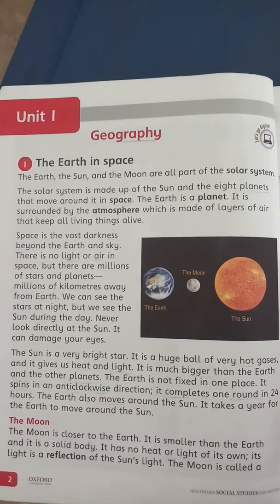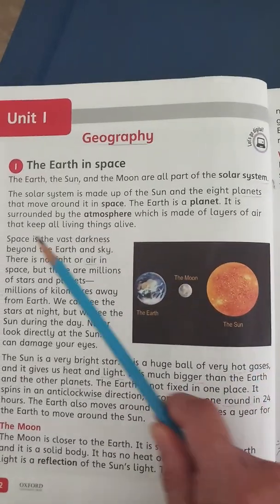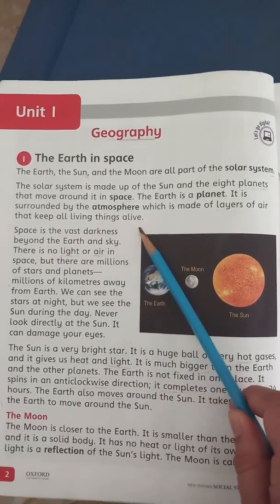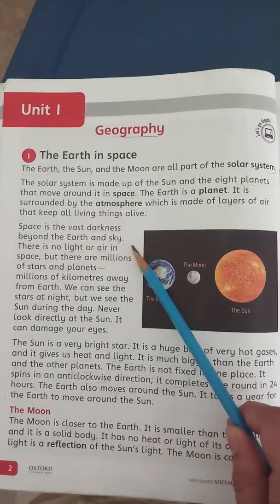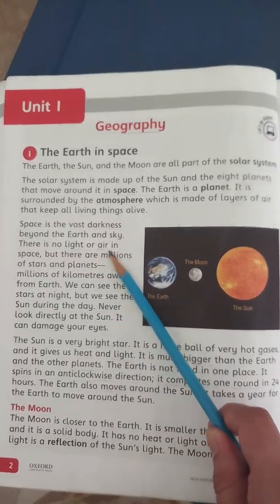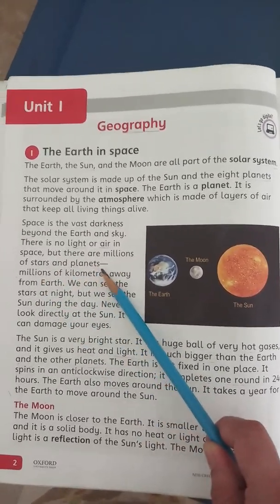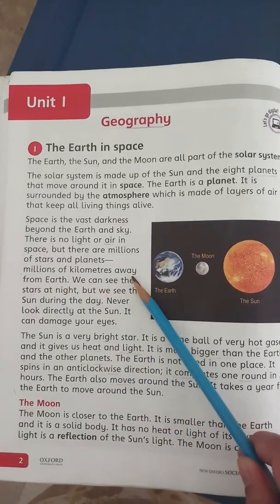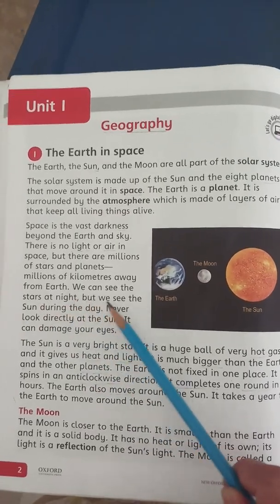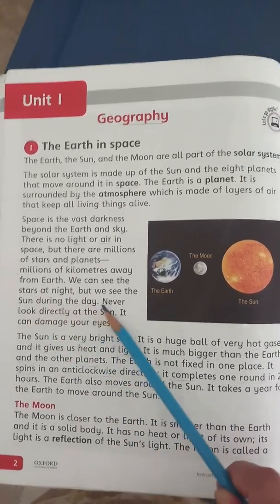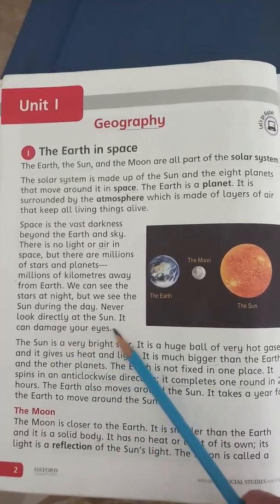The Earth is a planet. It is surrounded by atmosphere, which is made of layers of air that keeps all living things alive. Space is the vast darkness beyond the Earth and the sky. There is no light or air in space, but there are millions of stars and planets millions of kilometers away from Earth. We can see the stars at night, but we see the sun during the day. Never look directly at the sun. It can damage your eyes.